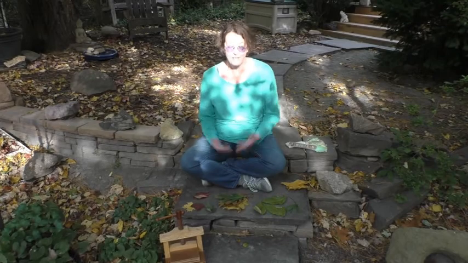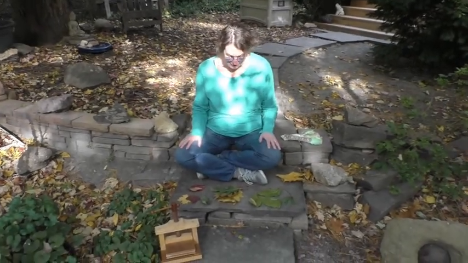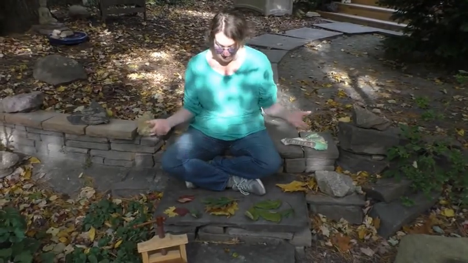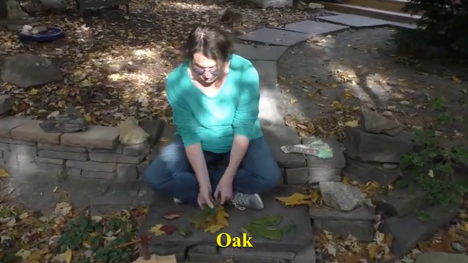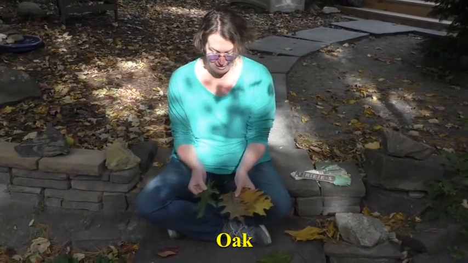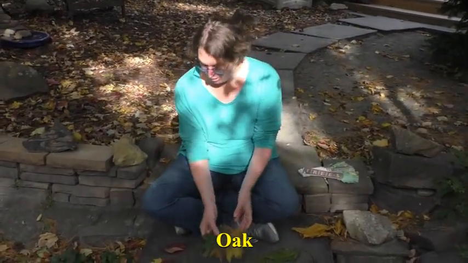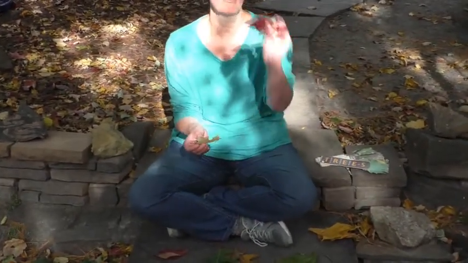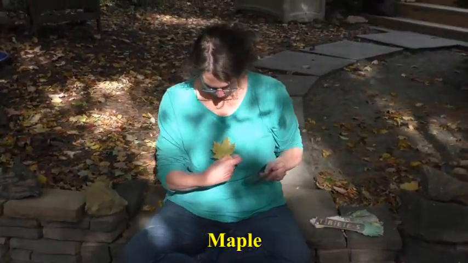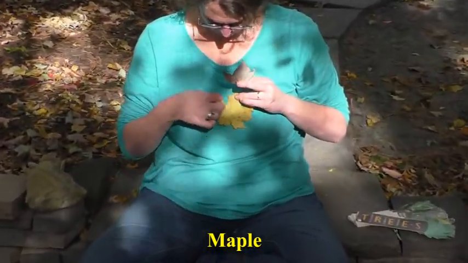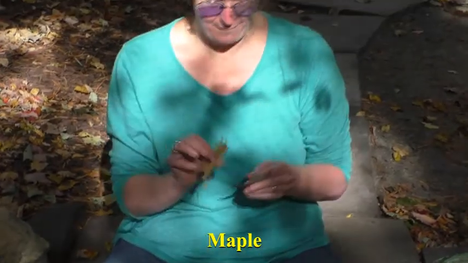One of the easiest ways to identify trees is by their leaves. And in your backyard, you're going to have lots of different kinds of trees, just like us. You might have different kinds of oak trees, like we do, or different kinds of maple trees, red maple, or sugar maple. You can see the U-shaped notch. That shows you it's a sugar maple.